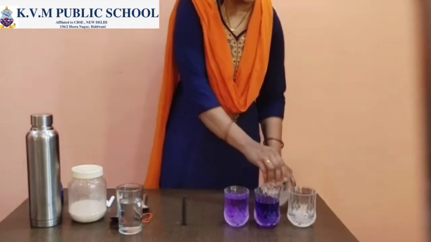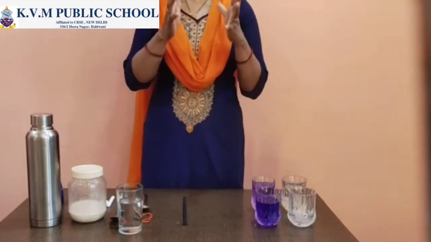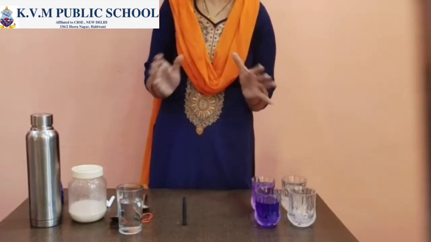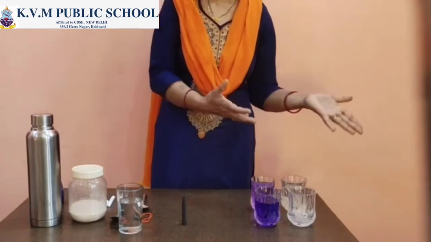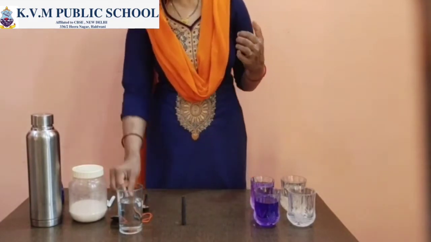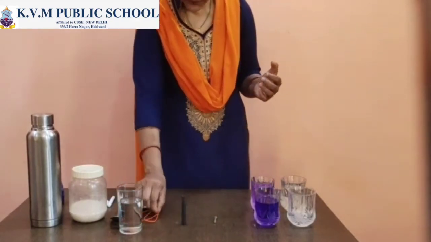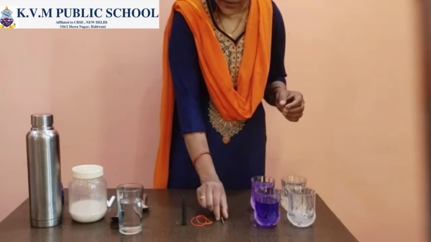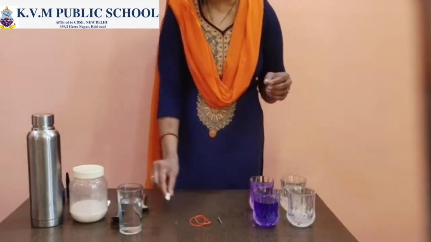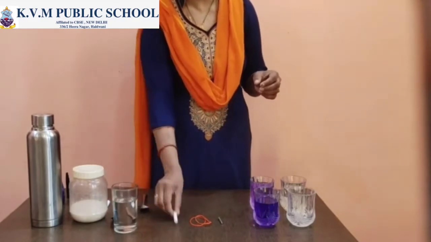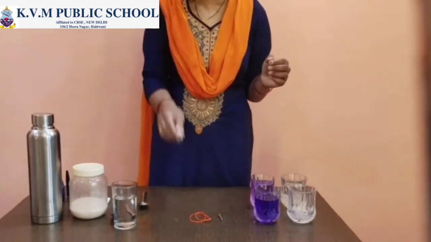And when we talk about gaseous particles, yes, because the interparticle distance is very high, they'll diffuse readily in comparison to liquids and solids. Now talking about the last property of matter, that the particles of matter have a force of attraction between them. So in order to understand this activity, we'll take a piece of chalk, that is calcium carbonate, CaCO3.